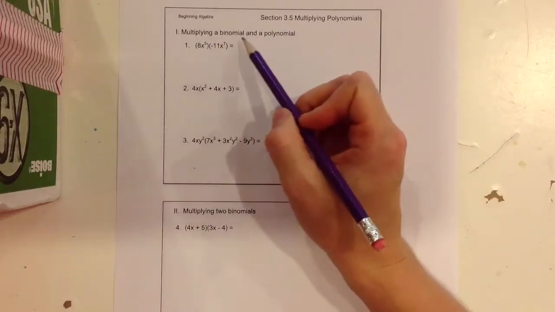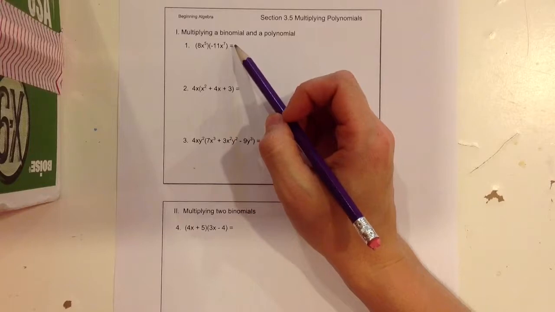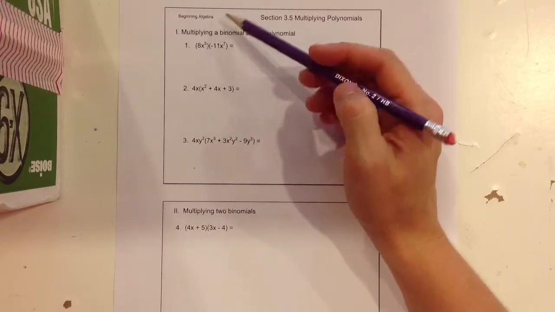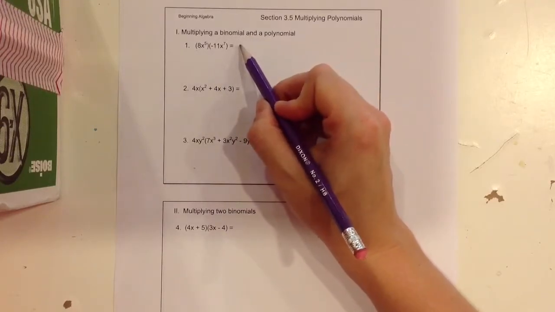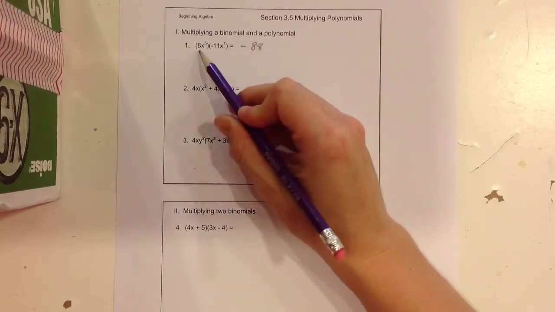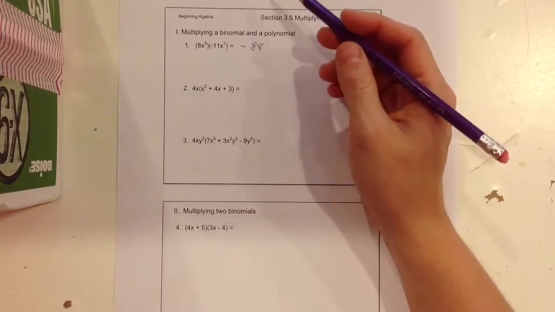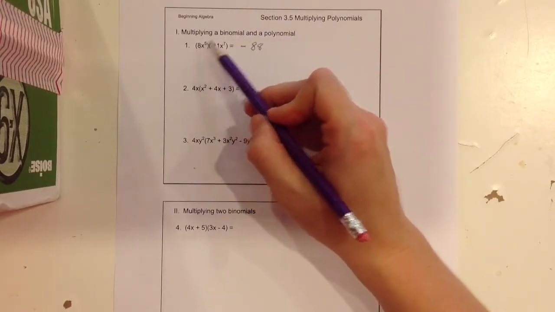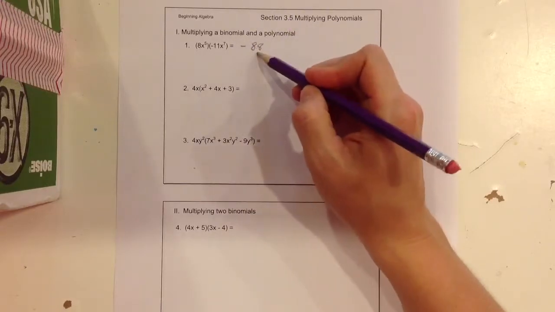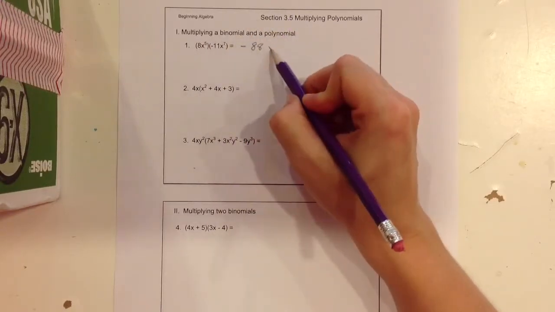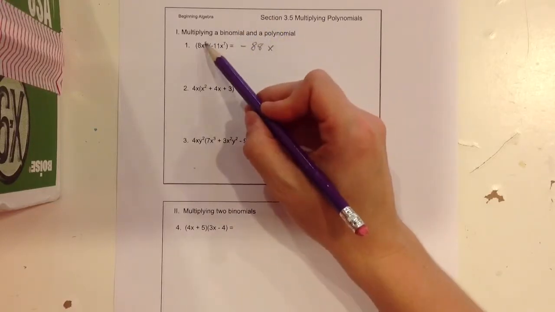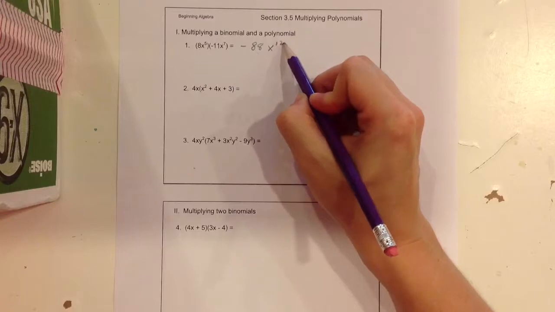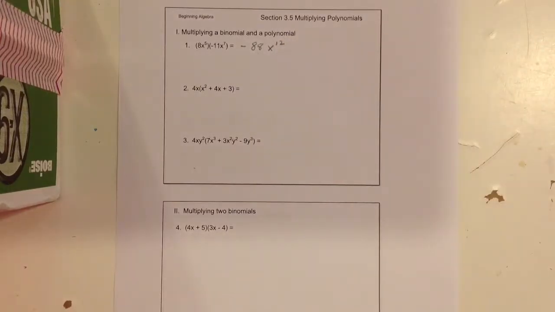So remember when you're multiplying a monomial by a monomial, you're multiplying the numbers out in front. So 8 times negative 11 gives me a negative 88. I had different signs, and my answer is going to be negative. And then for the variables, we're going to do that product rule. We have the same base, so we're going to keep the base and add the exponents. So 7 plus 5 is 12. So negative 88x to the 12th is in simplest form.